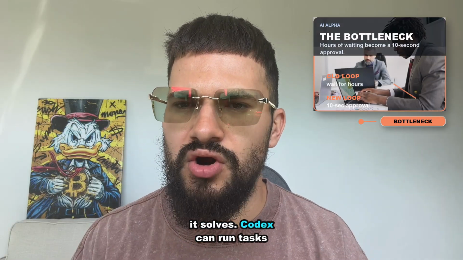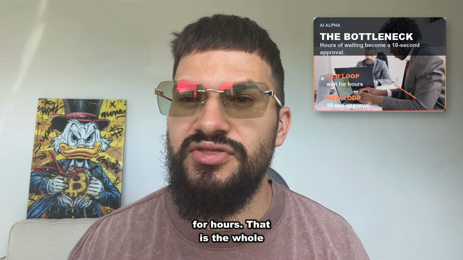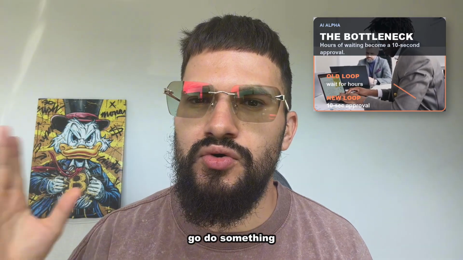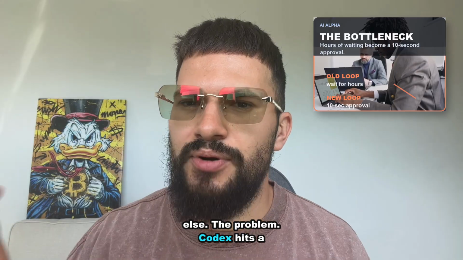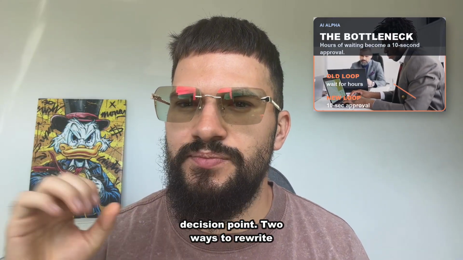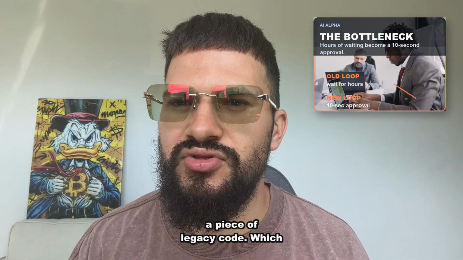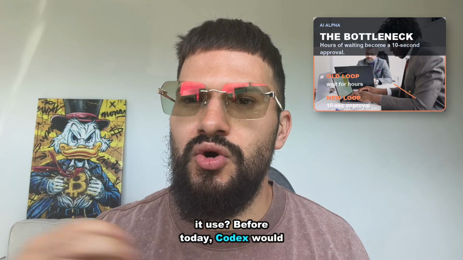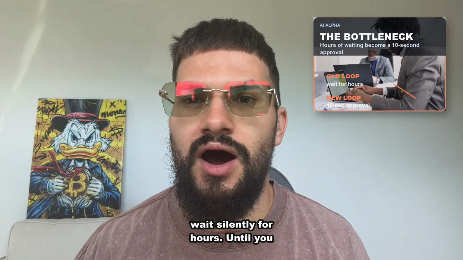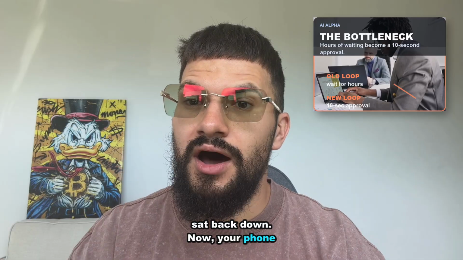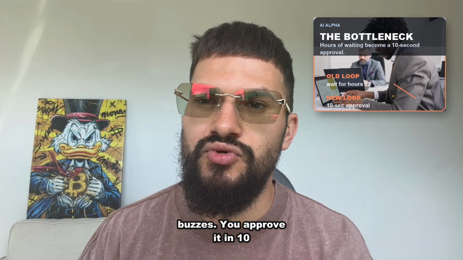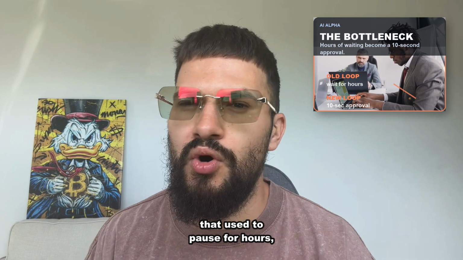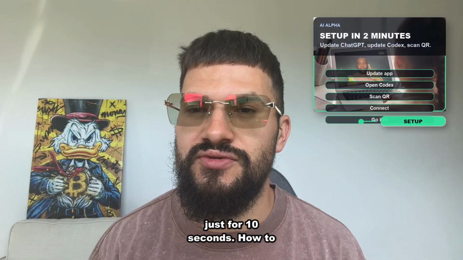The problem it solves: Codex can run tasks for hours. That is the whole point. You set it off, you go do something else. The problem: Codex hits a decision point. 2 ways to rewrite a piece of legacy code. Which should it use? Before today, Codex would wait silently for hours until you sat back down. Now, your phone buzzes. You approve it in 10 seconds. Codex keeps going. A task that used to pause for hours now pauses just for 10 seconds.